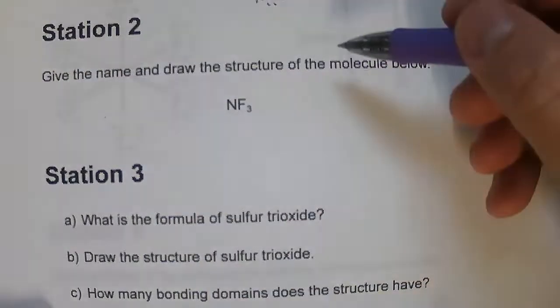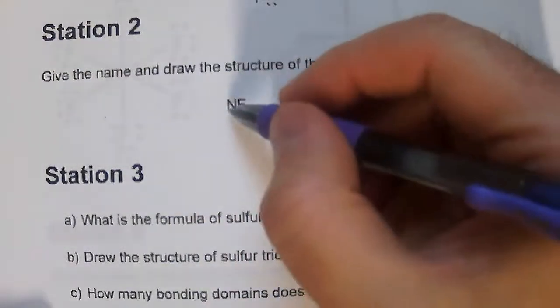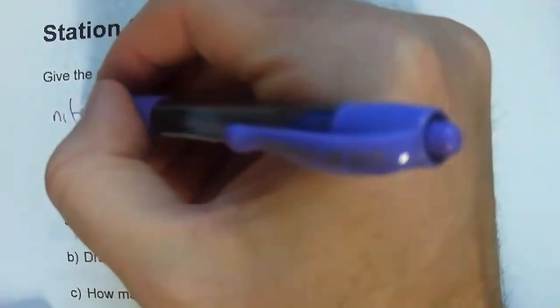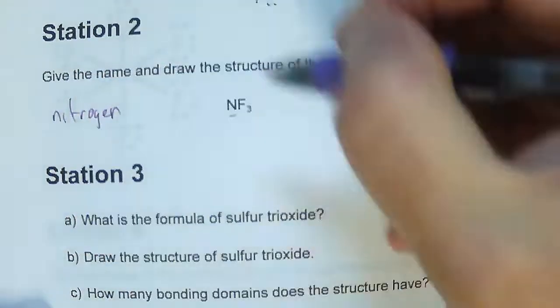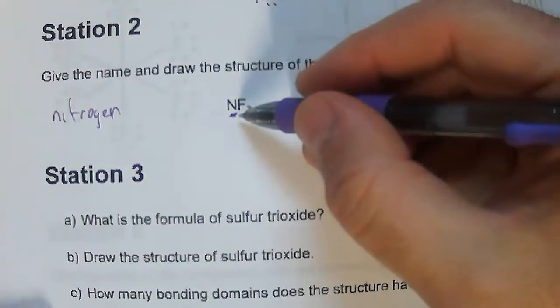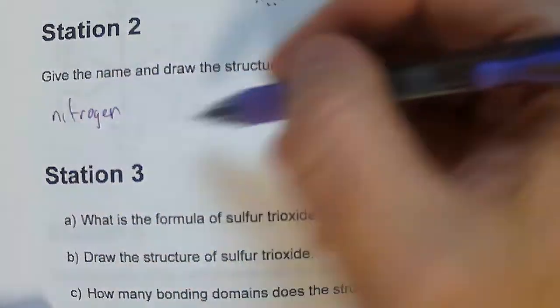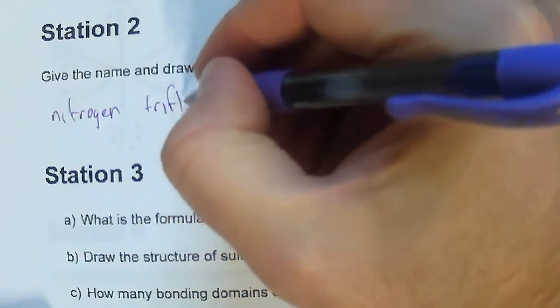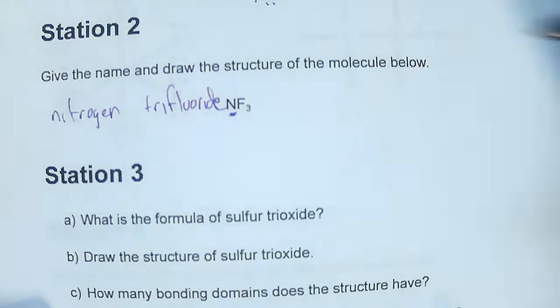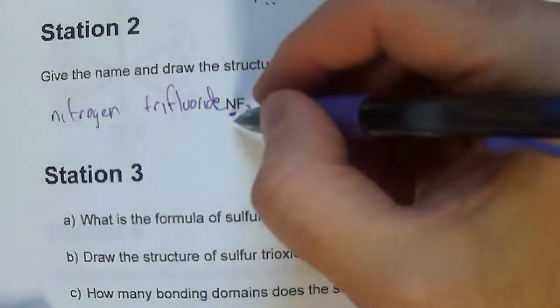Okay, so name and draw the structure. So the name, this is going to be nitrogen. Remember, when the first one doesn't have a prefix, we drop it. So mono, we don't say mononitrogen. And so this is nitrogen trifluoride. And then to draw this again, we're going to count.